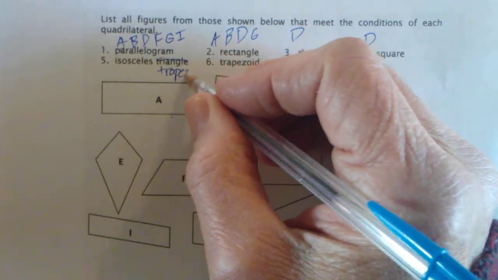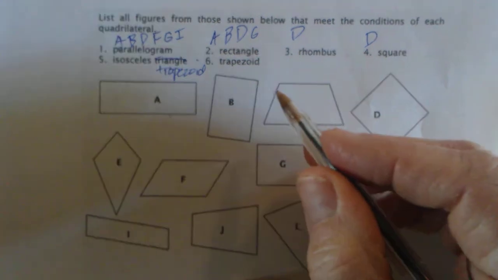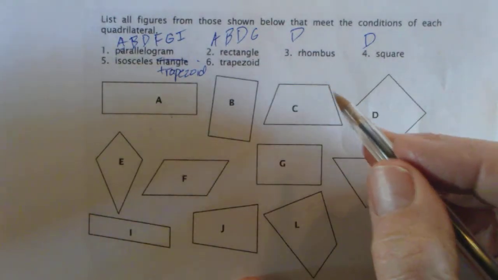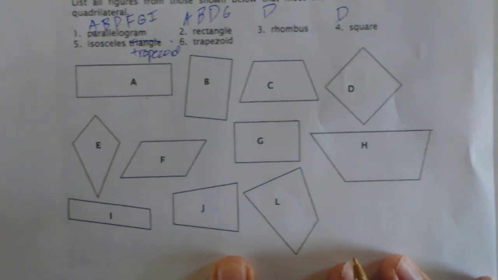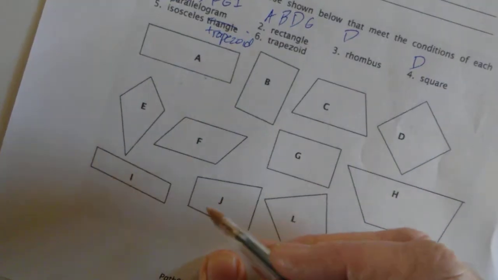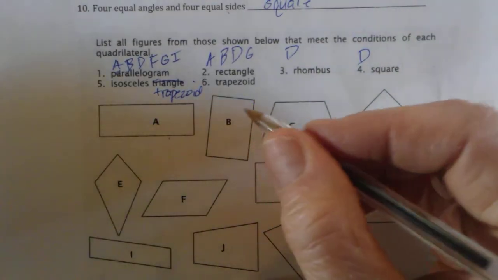Trapezoid. So I'm going to pick this one. It's isosceles, pretty close to isosceles. This side is kind of like that side. I don't know if it is perfect. Same with J. This side's the same as that side. So I'm going to say C and J.